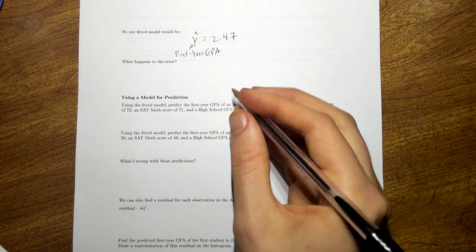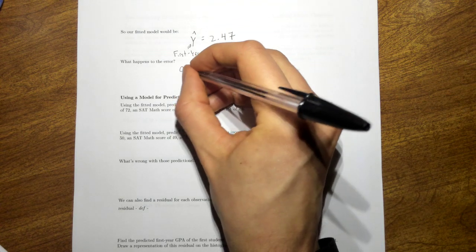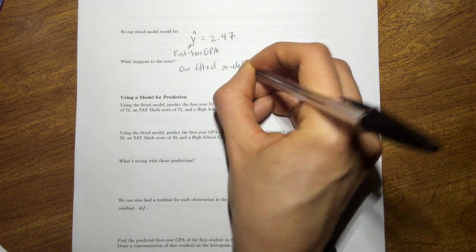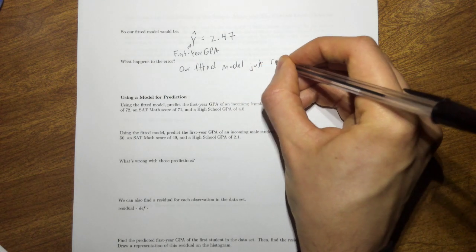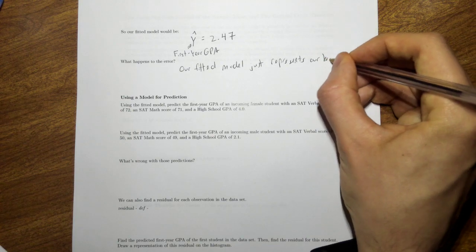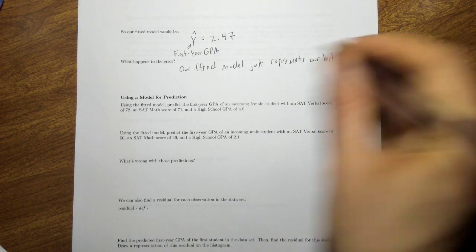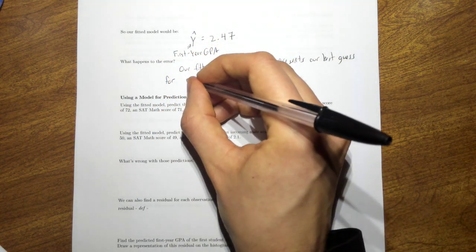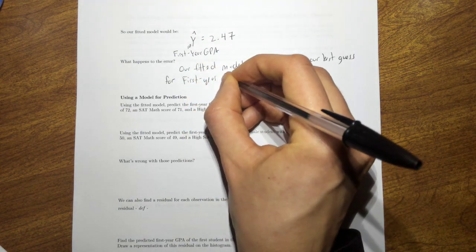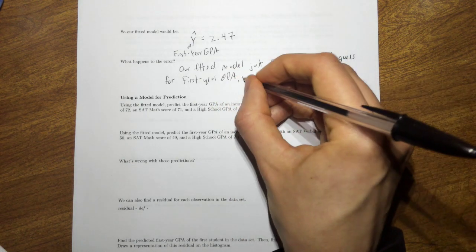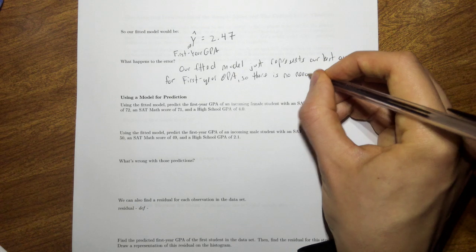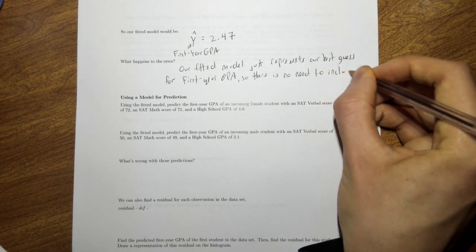The error term just goes away in this fitted model because our fitted model just represents the best guess for the response, in this case, first year GPA. Because of that, there's no need to include the error in the fitted model.